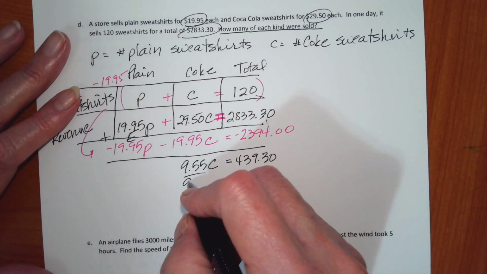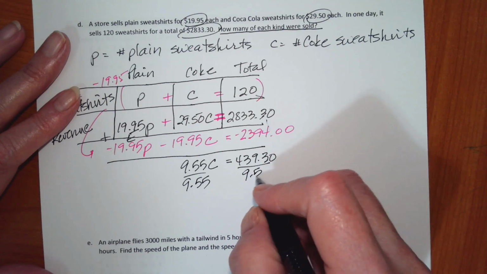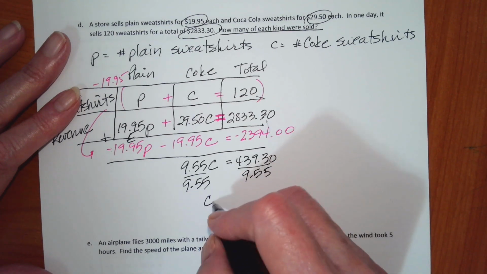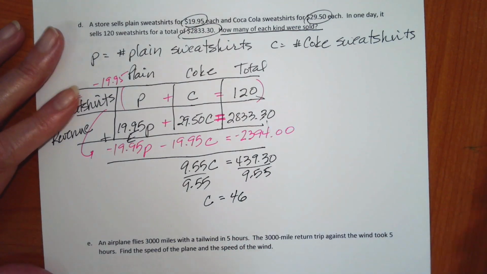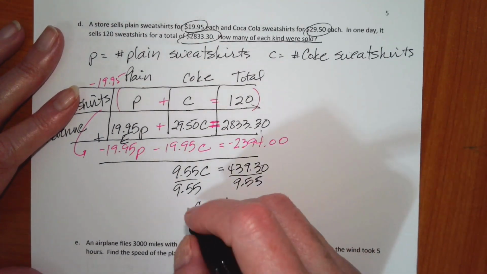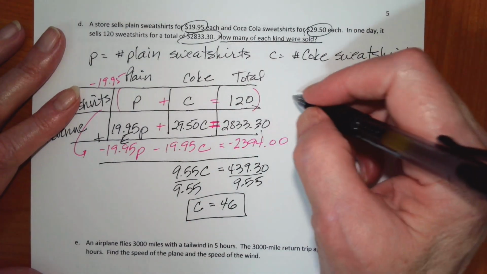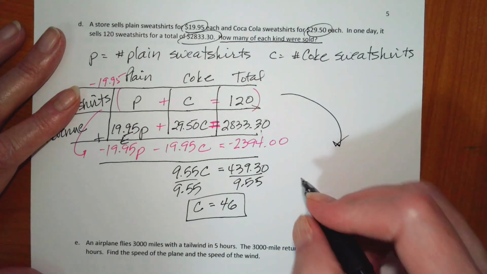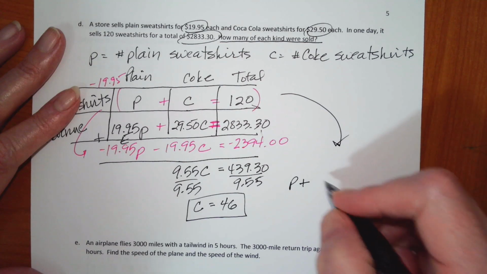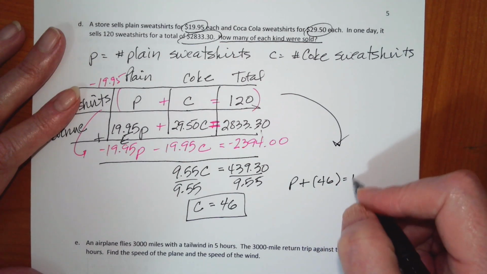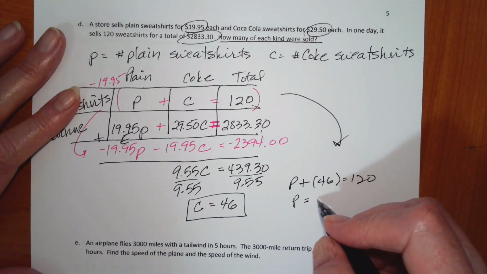When I divide, I get C is equal to 46. Okay, so then I'm going to combine that with my top equation here, and I know that P plus 46 is equal to 120. When I subtract 46, I get P is equal to 74.